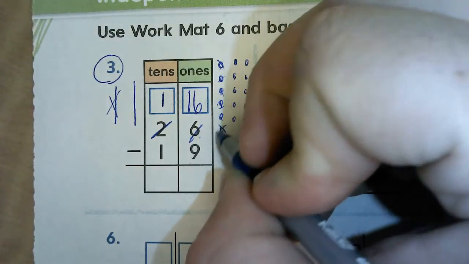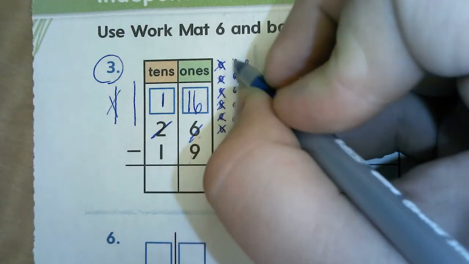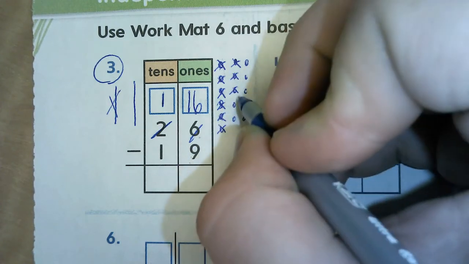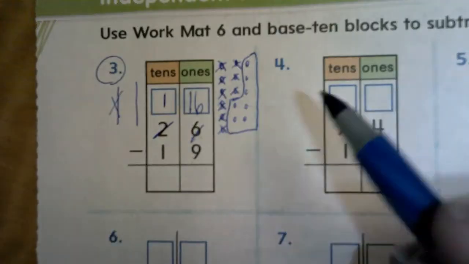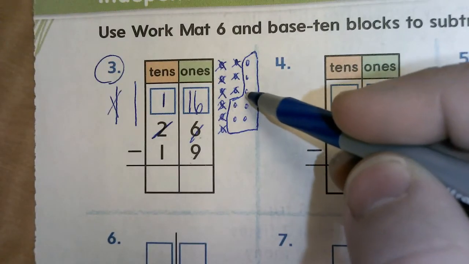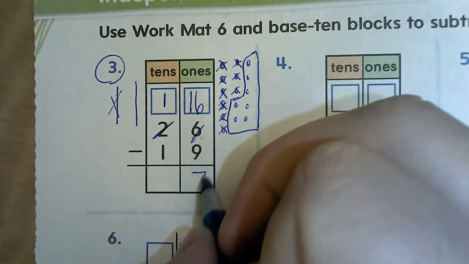We've got 1, 2, 3, 4, 5, 6, 7, 8, 9. How many are still left over? 1, 2, 3, 4, 5, 6, 7. So in my ones place, I need to put my 7.